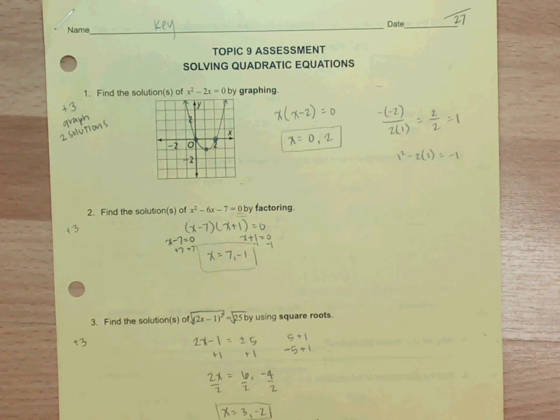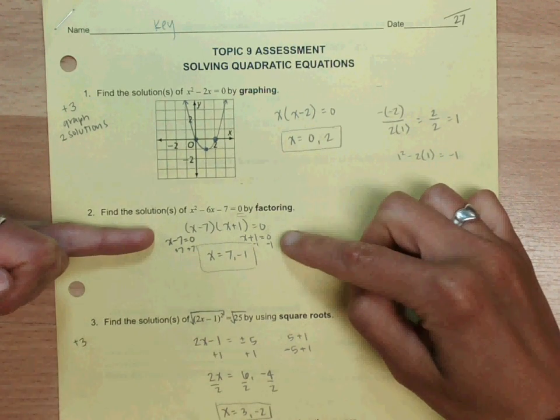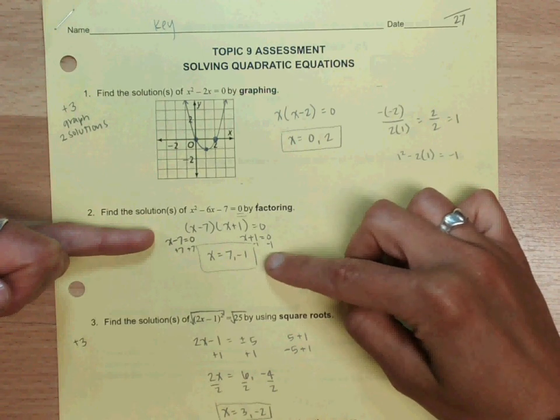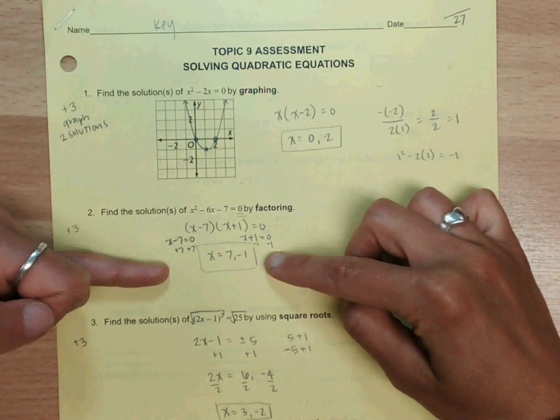So when you factor x squared minus 6x minus 7 equals 0, you should get (x minus 7)(x plus 1) equals 0. And then using the zero product property, you would say that x is equal to 7 and x is equal to -1.